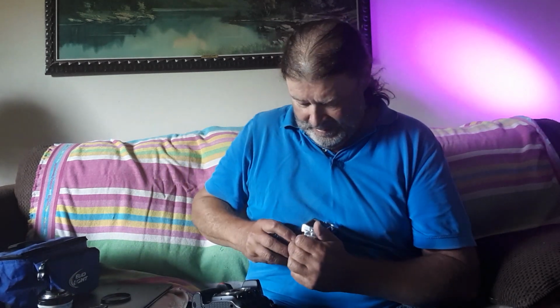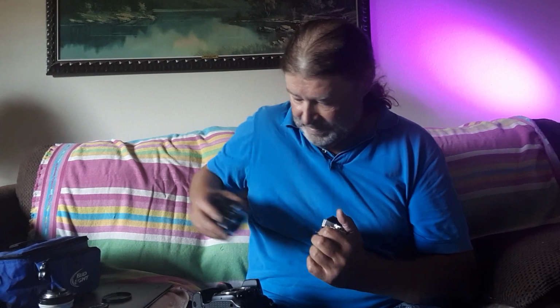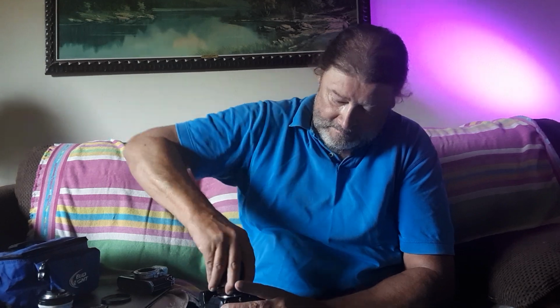And I'm going to put the old macro lens on there. Works just fine, okay? And so now I've got the manual focus that I had in that camera. The only difference is I've got the super fast release now.